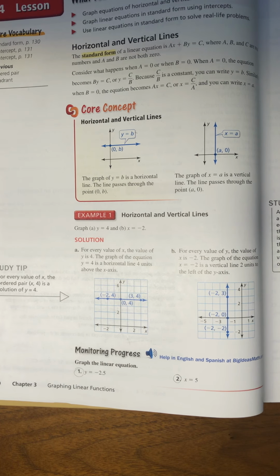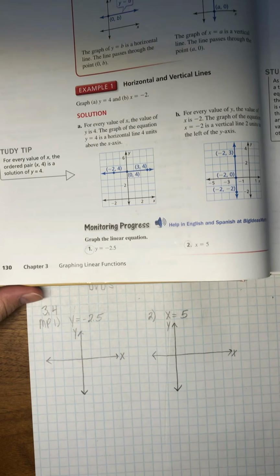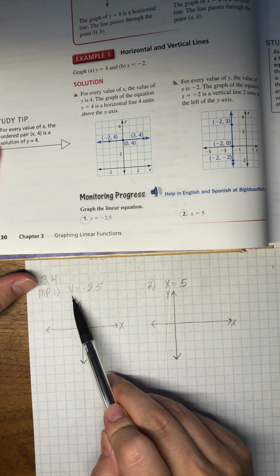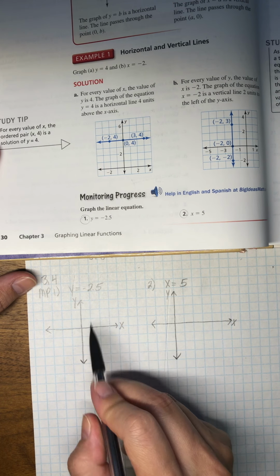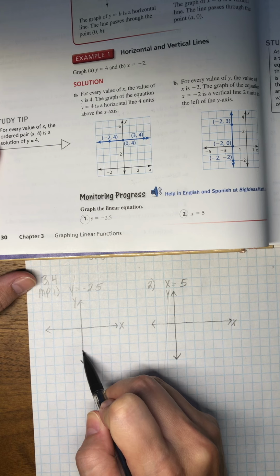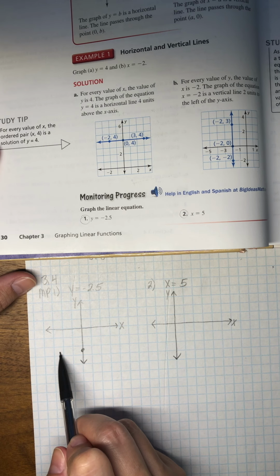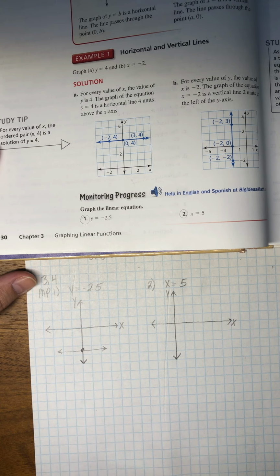Let's do these monitoring progress questions. I already have my graph paper set up here. For monitoring progress number 1, y equals -2.5. I'm going to go to the y-axis at -2.5. Because it's y equals, I'm going to cross the y-axis and draw a horizontal line right through here. And that would be my graph, just like that.